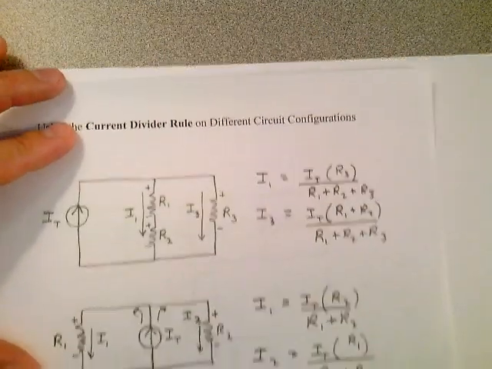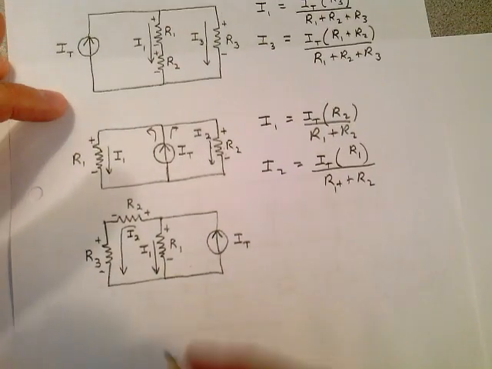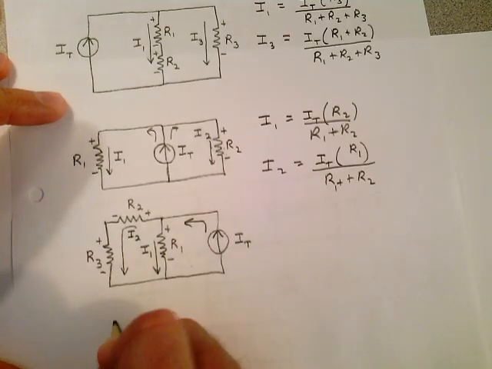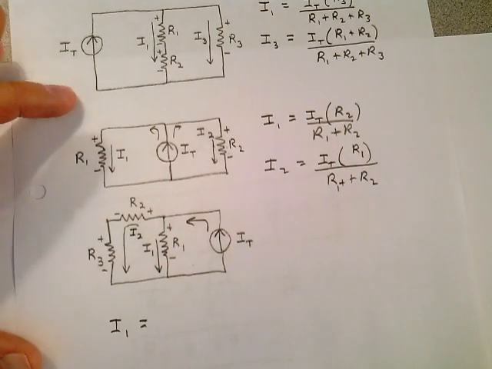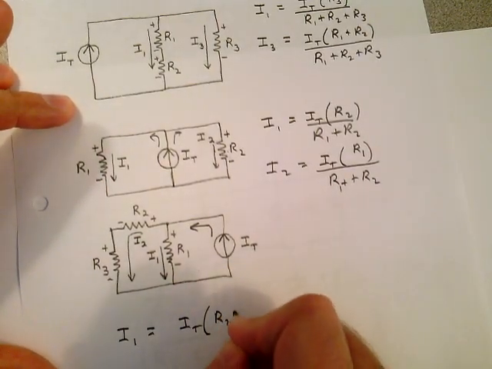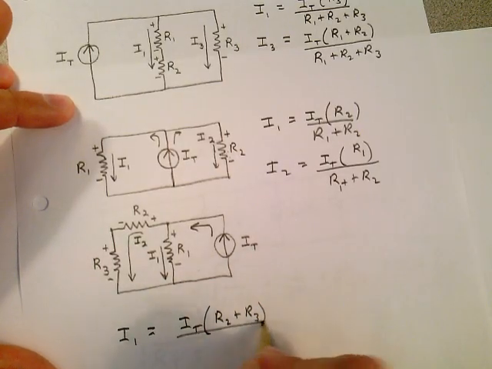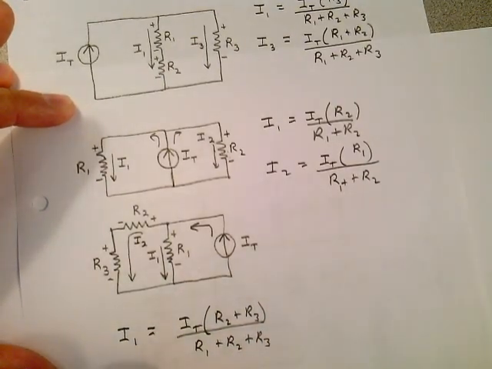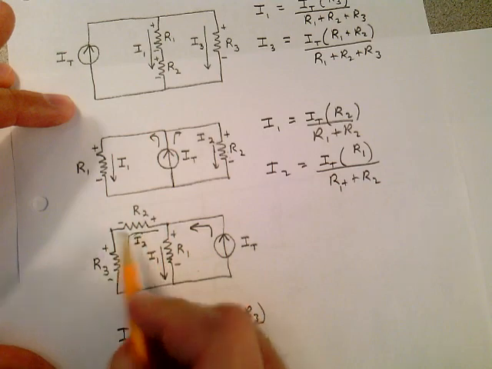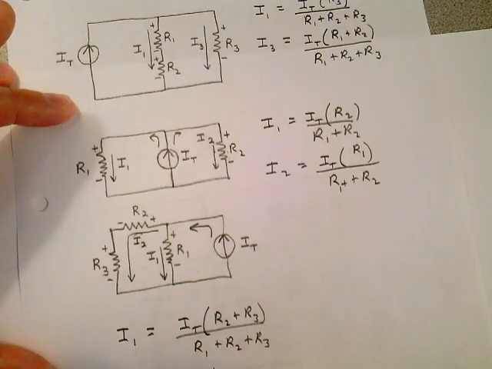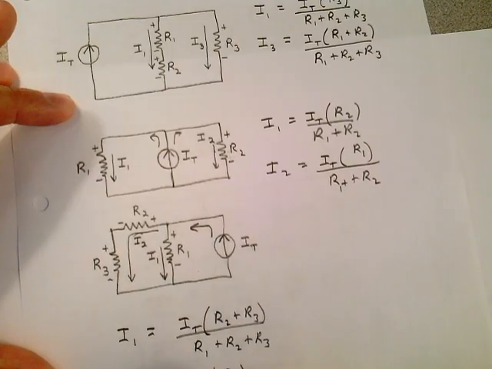What about down here? We have the current source over here, current coming in that direction. What's I1? Make sure you can do this. I1 is the total current coming in times the opposite resistors, in this case two resistors, divided by the total. And I2, the current over here, is the total current coming in to that node, IT, times the opposite resistor divided by the sum of all the resistances. These are all examples of the current divider rule.